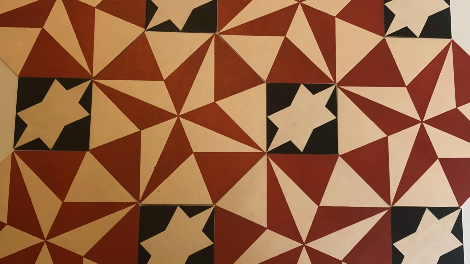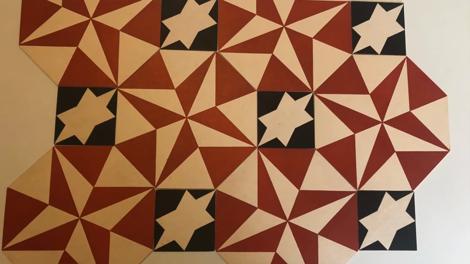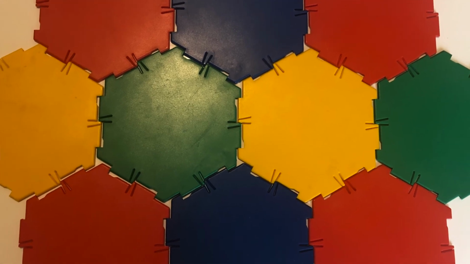So here are just a few examples of some tessellations I made earlier with the ATM mats and with the Polygon.